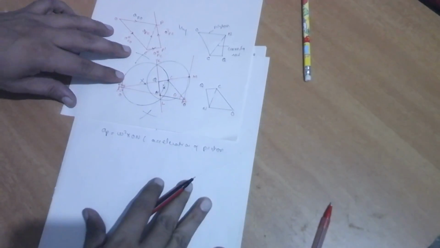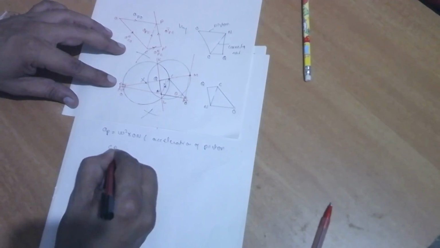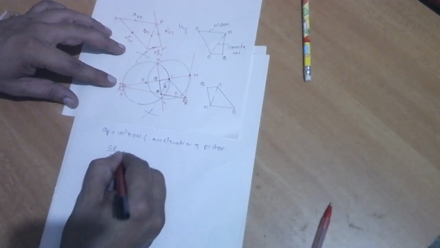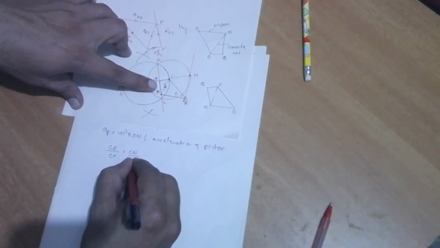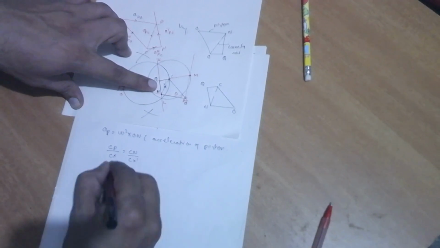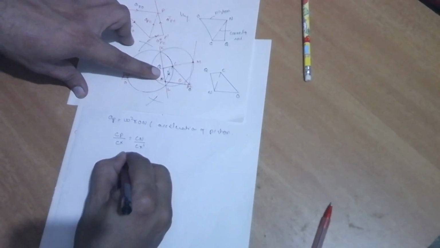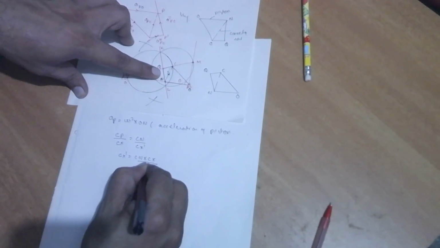It can be found by using this expression: CP divided by CX is equal to CN divided by CX dash. It can be written as CX dash equals CN into CX divided by CP.